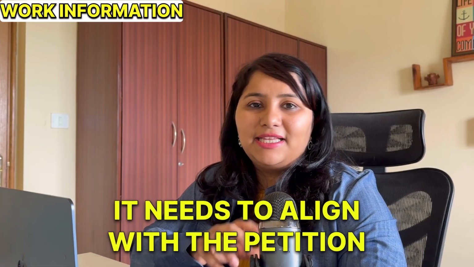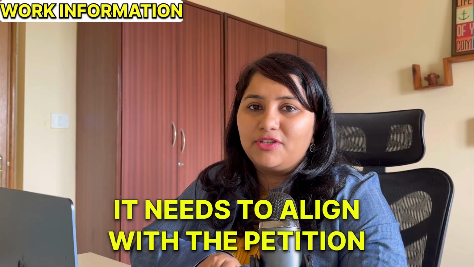It cannot be too brief that the officer gets absolutely no information about your work. At the same time, it cannot be too lengthy because the DS160 form doesn't allow for any formatting. So everything that you write sticks together, and if it's too lengthy, it'll be difficult for the visa officer to read and comprehend it. The second thing to keep in mind is that it needs to align with your petition. So if you see your petition, it'll have a detailed breakdown of your current work and also of your role in the US. The DS160 form talks about the present work information. So this needs to align with your present work description of the petition.